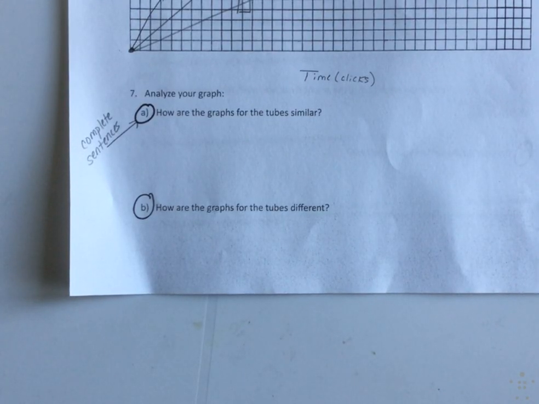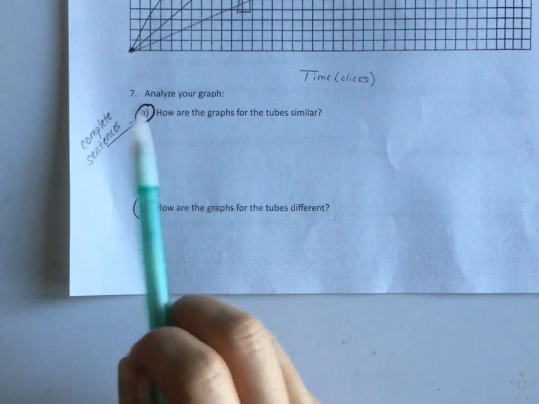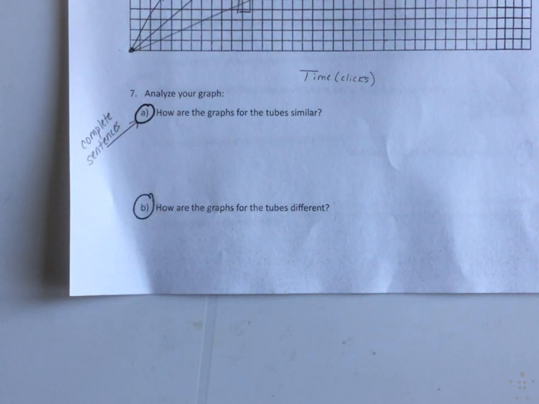Another quick reminder, I told you to circle several of these questions because you need to write complete sentences for your answers. So just a quick reminder that you need to do that for all the questions that you circled.